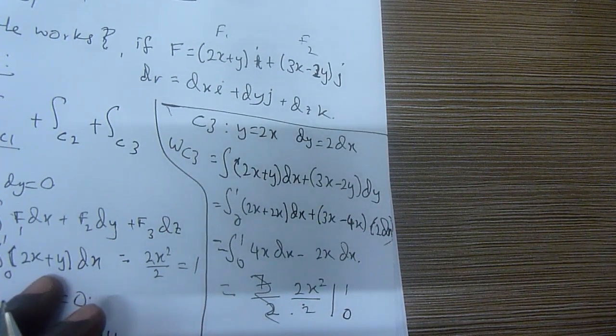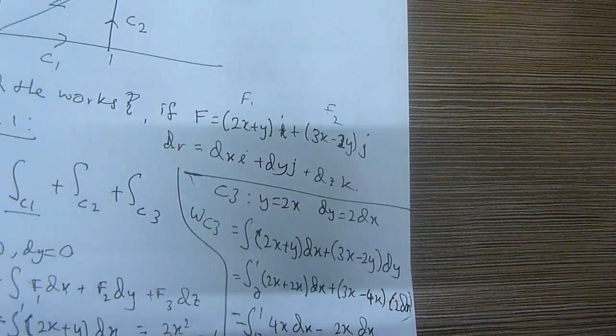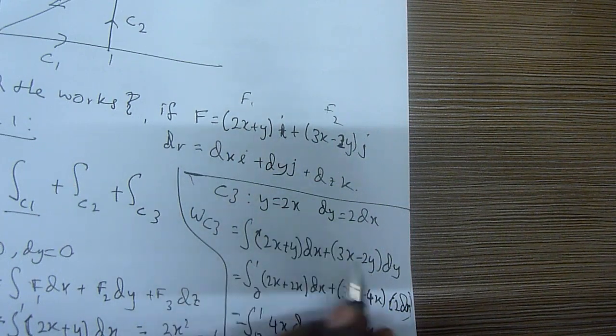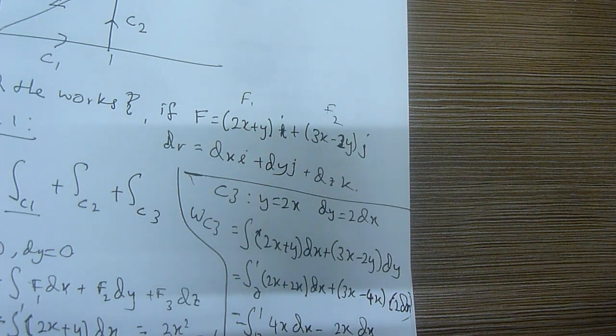But I got a different answer. Wait, let me check, somewhere I made a mistake. X, okay, this is negative 2, yes, correct. 2y is 4y, 4x, and this is supposed to be 4 minus, then I get a 1.